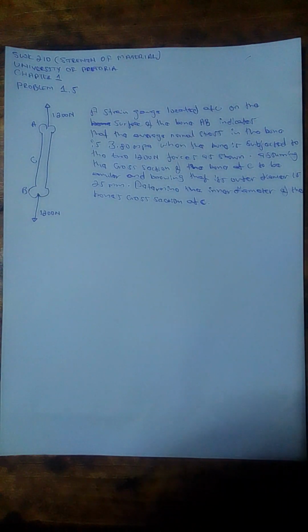So we have a figure here and also a problem statement that says a strain gauge located at C on the surface of the bone indicates that the average normal stress in the bone is 3.80 megapascals when the bone is subjected to two 1200 N forces as shown. Assuming the cross section of the bone at C to be annular and knowing that its outer diameter is 25 millimeters, determine the inner diameter of the bone's cross section at C.